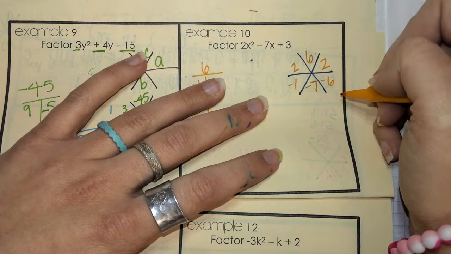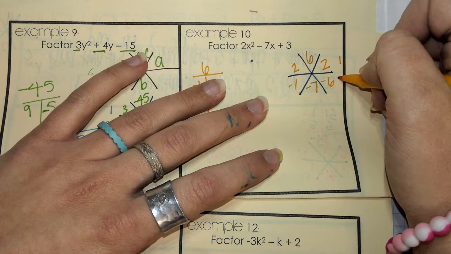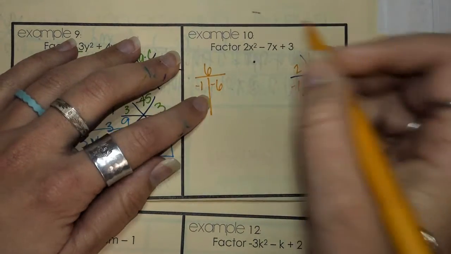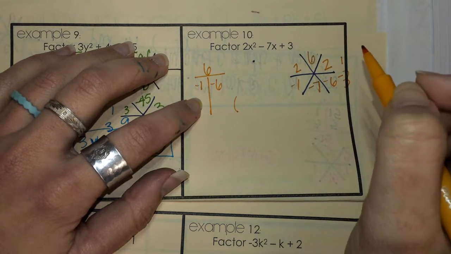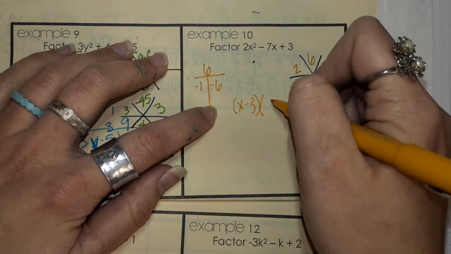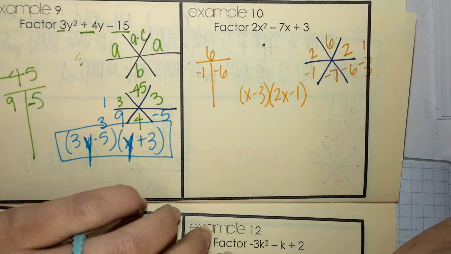Okay, and then what do you get? 1, 3. Negativo 3. And then what does it look like in your parentheses? X minus 3, 2x minus 1. Take a point.